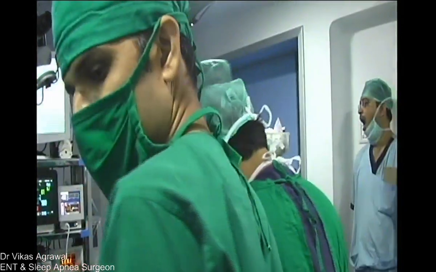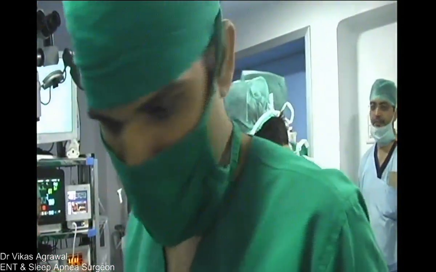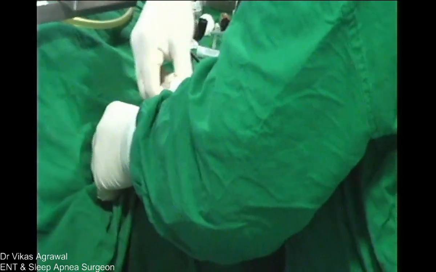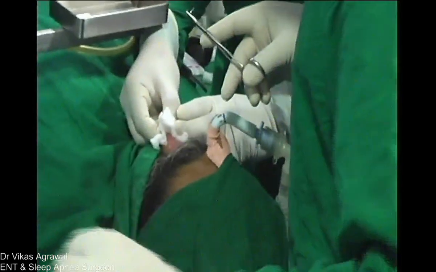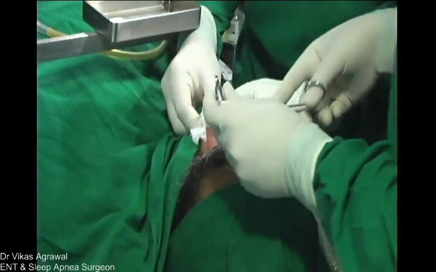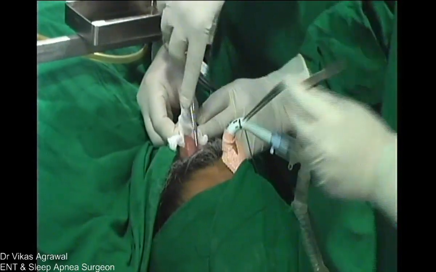Okay, so the external camera can show the preparation for tongue base. So we'll pull the tongue out. What we are doing is, Dr. Sriharsha Thalafule is pulling the tongue out so that I can take a tongue stitch.